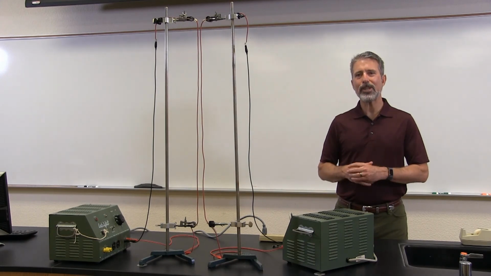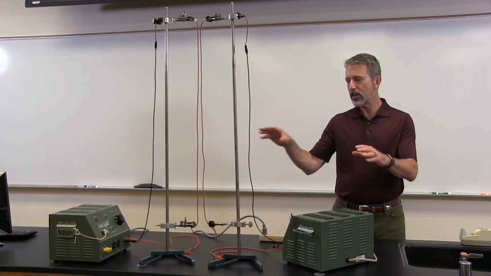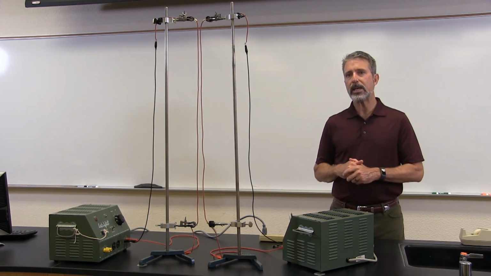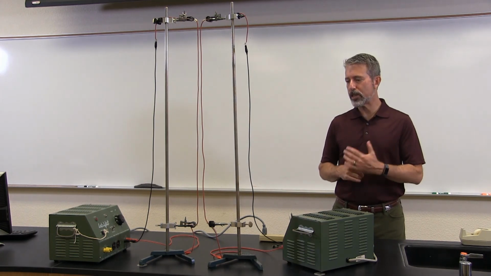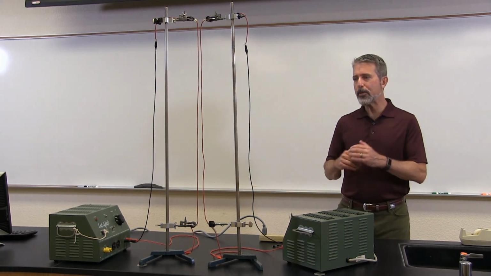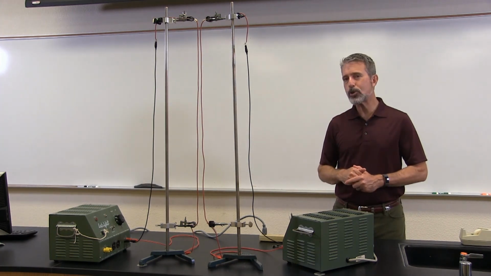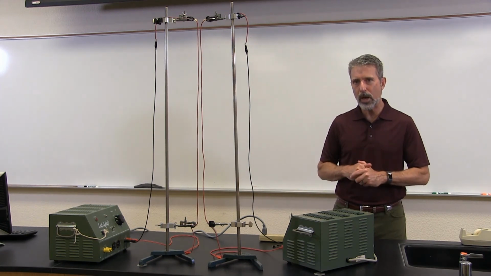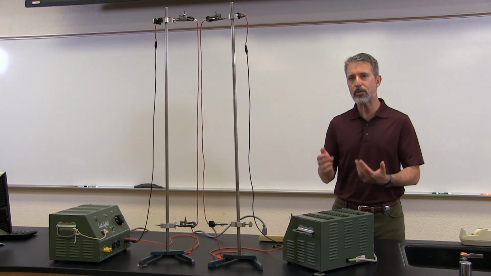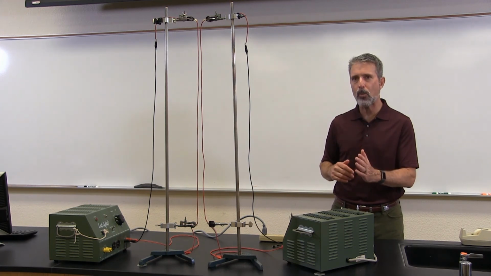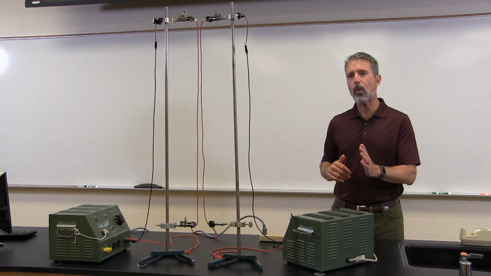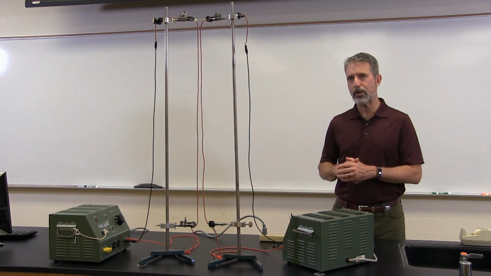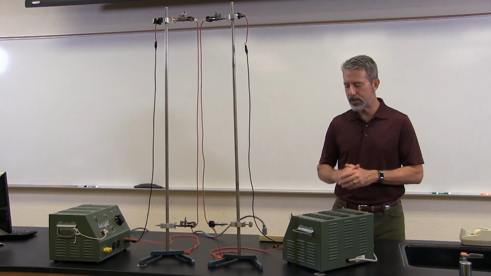Here we have our two parallel conducting wires, and we've connected them to the power supply such that the currents will be in the same direction. We would expect that when the currents are in the same direction, they should attract. Remember that the wire on your left sets up a magnetic field around it that interacts with the wire on your right, and vice versa. So the magnetic field created by one wire will interact with the other wire, and the current in the other wire interacting with the magnetic field will experience a force. Both forces will be attractive in this case.